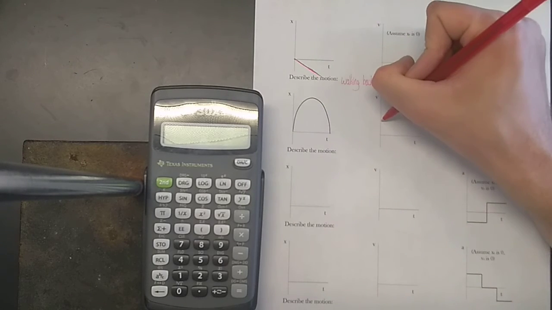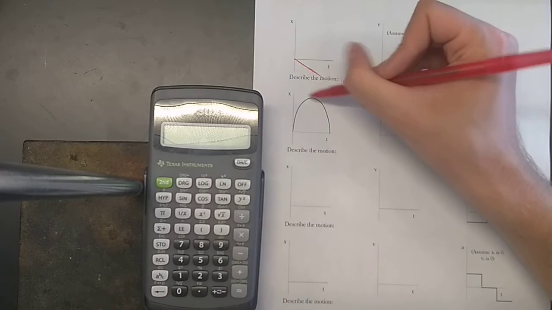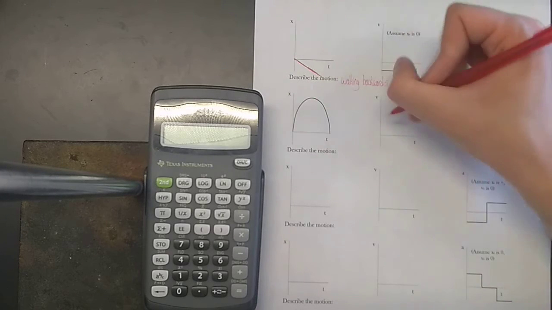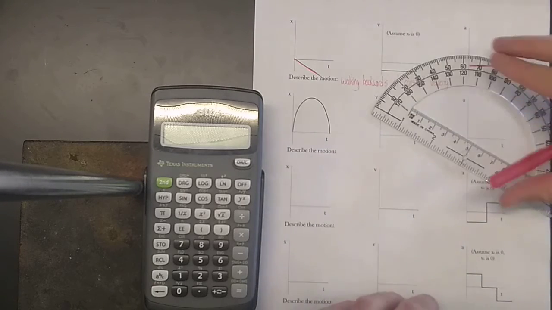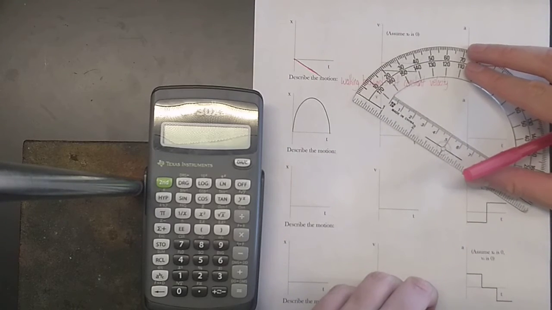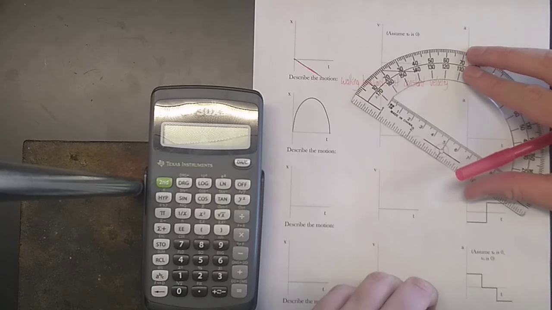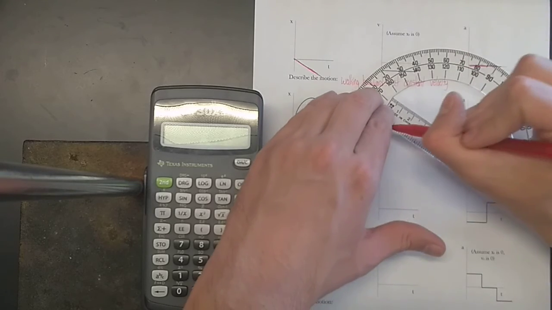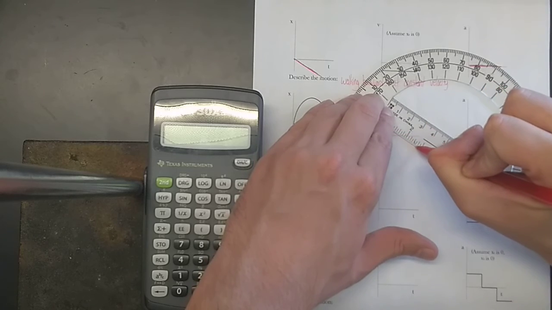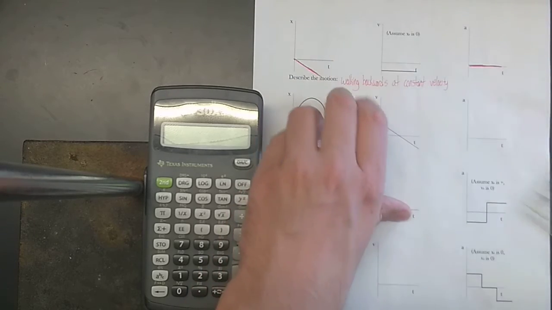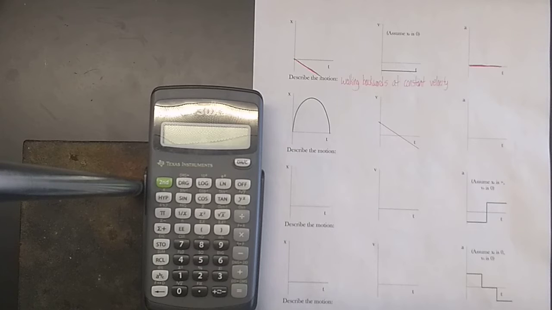The slope starts off very positive, levels off to 0, and then becomes negative. That tells me that the velocity starts off positive. When it levels off here, when the slope is 0, the velocity should be 0, and then at the end, the velocity is very negative. That actually should look approximately like this. Just about like that. Okay?